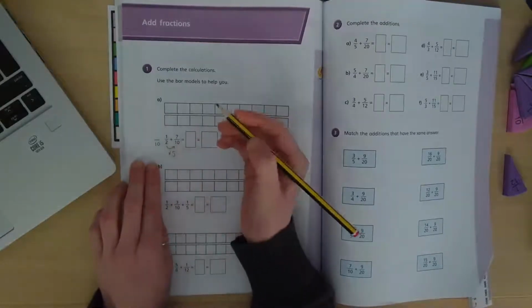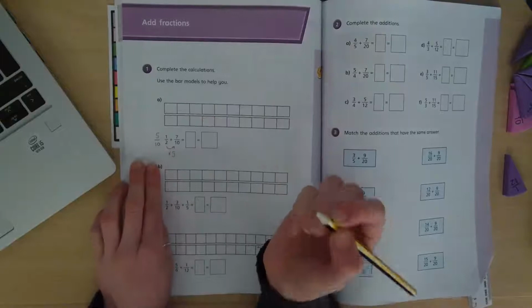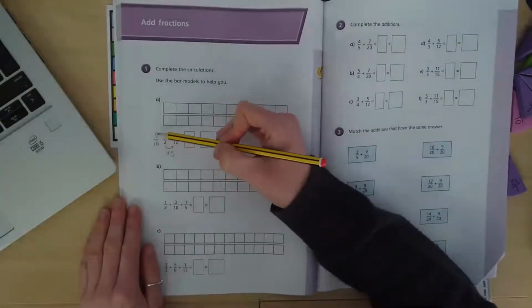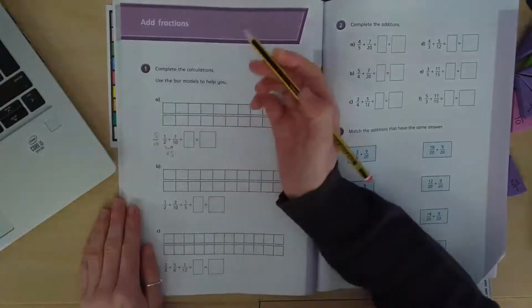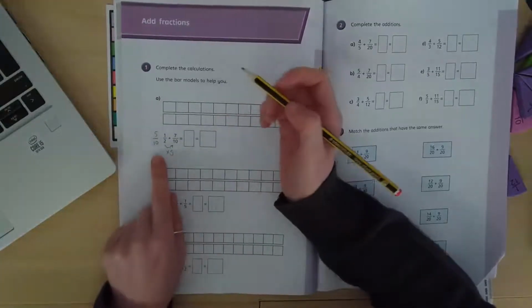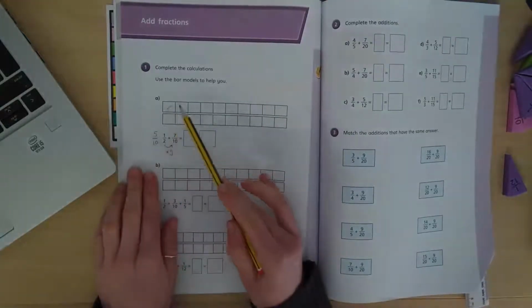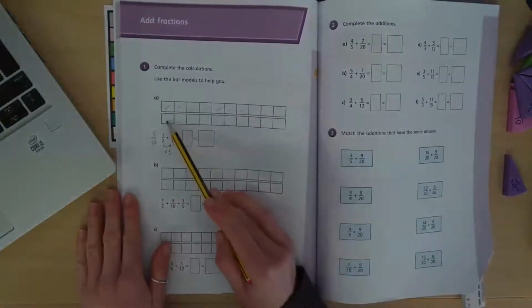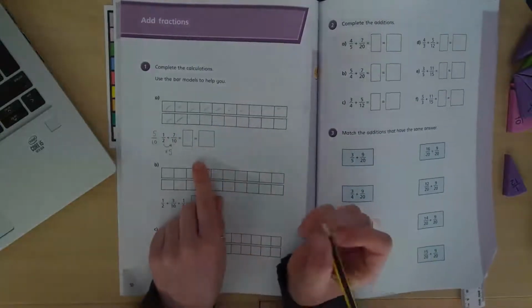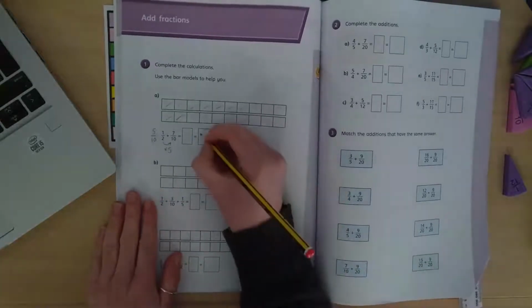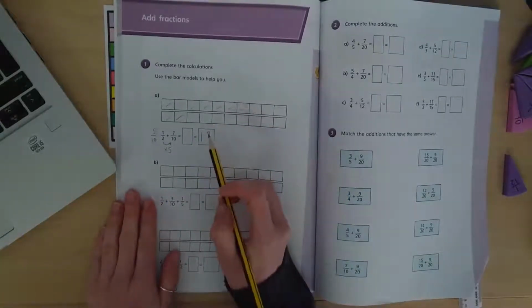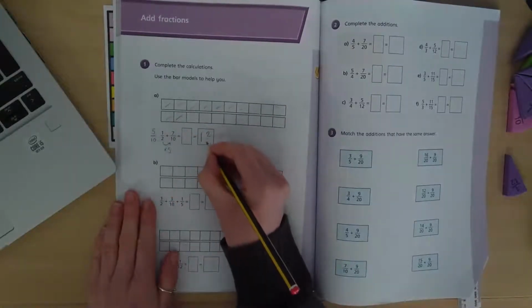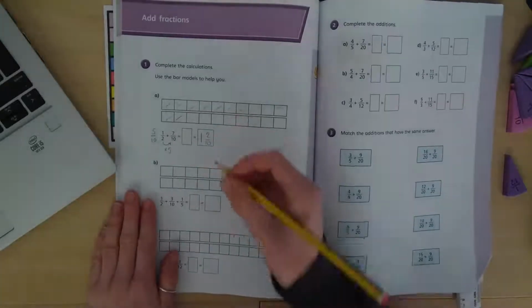Whatever I do to the bottom number, I must do to the top number. So that now becomes 5/10. And interestingly with a half, your numerator will always be half of your denominator. That's how I can check that I'm right. So now I've got 5/10, 1, 2, 3, 4, 5, plus 7/10, 1, 2, 3, 4, 5, 6, 7. And I can see with my bar model, my answer is going to be 1 whole and 2 parts. Yep, 1 whole and 2/10.